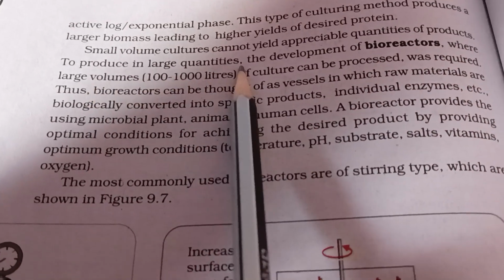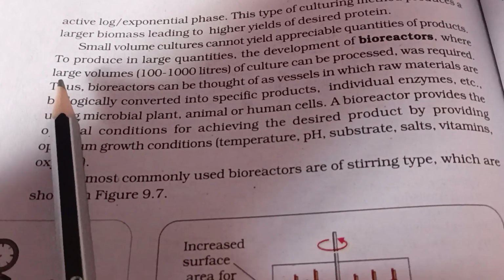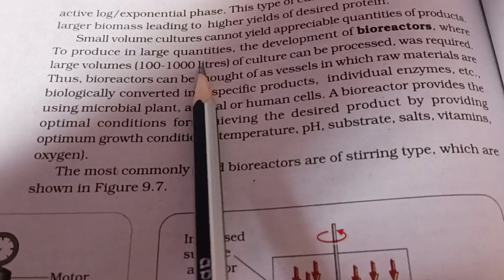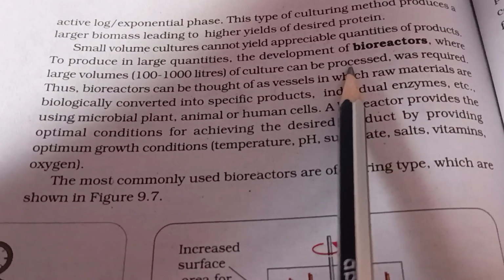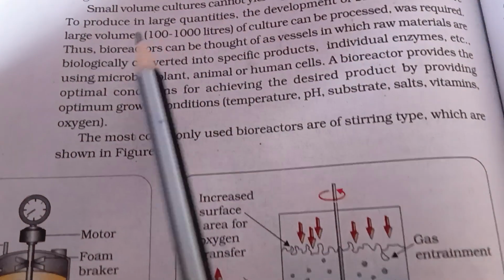To produce in large quantities, the development of bioreactors, where large volumes like 100 to 100,000 liters of culture can be processed, was required.